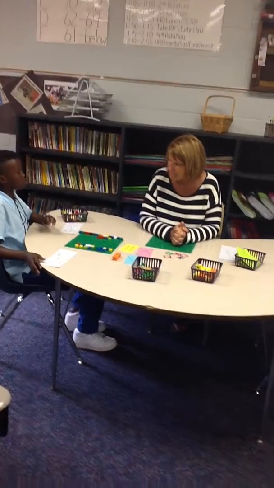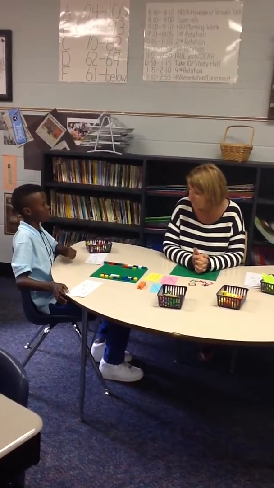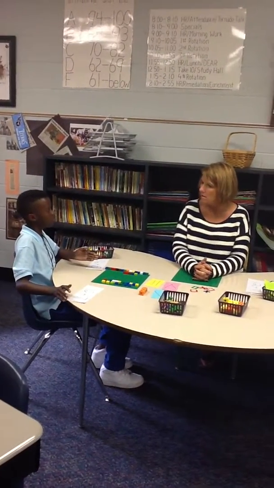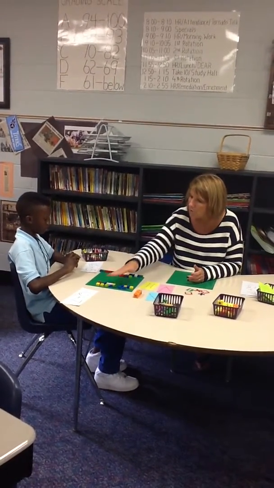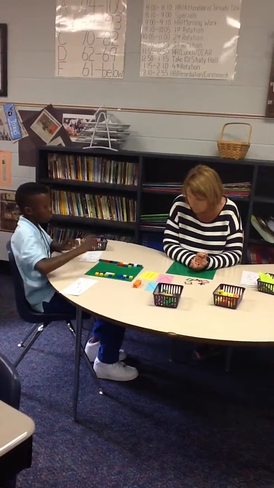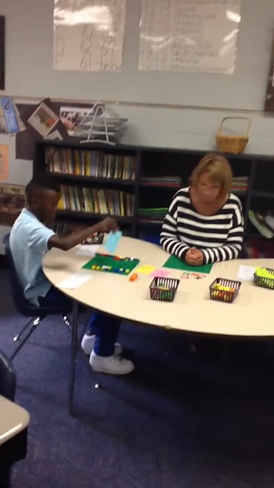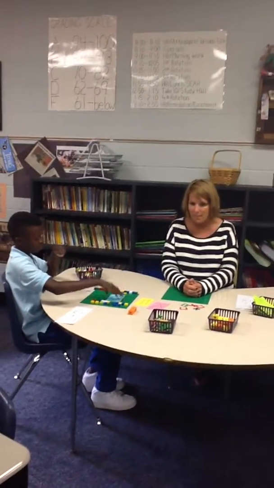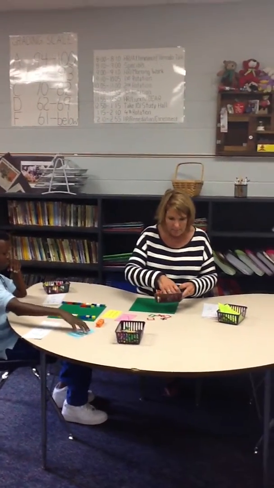And one more thing about that. Both of the answers are not only 2 blocks from each other, but they're also odd numbers because one ends with a 1 and the other ends with a 9. Very good. So is 21 greater than or less than 19? 21 is greater than 19, which would be this. Very good.